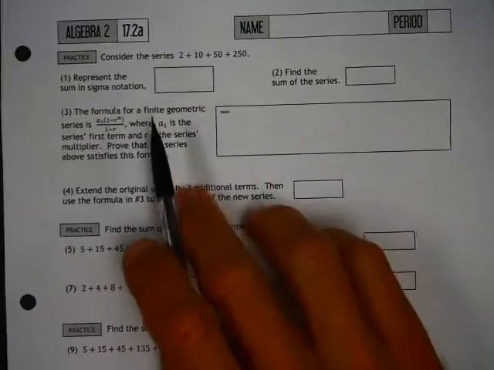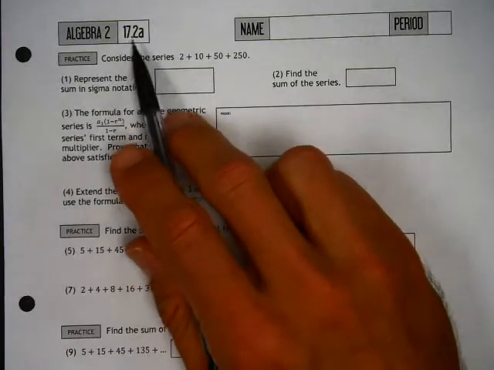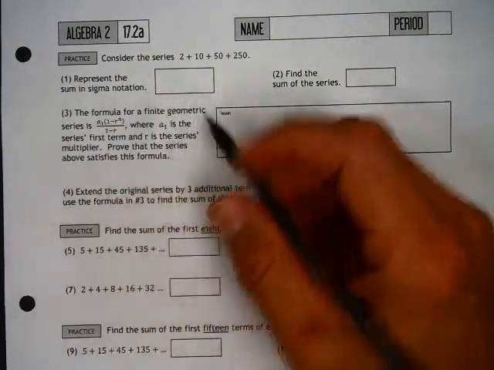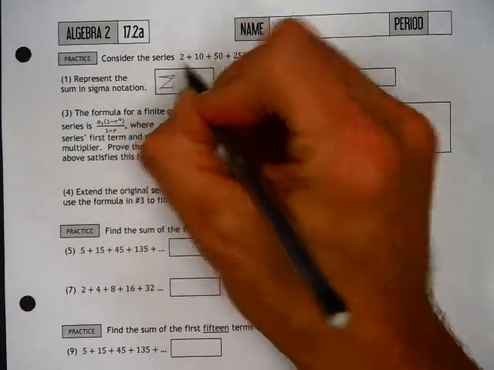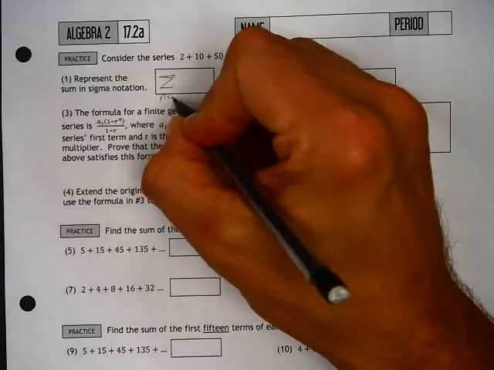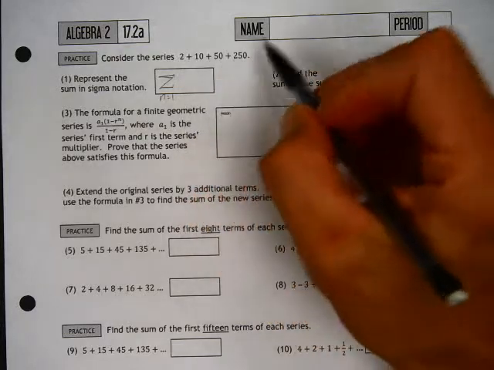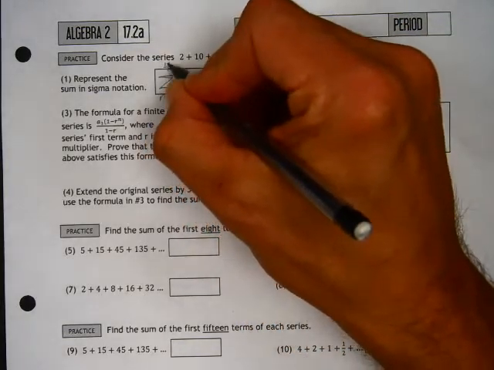Okay, this is 17.2a, the Canadian version, 17.2a. But if we're putting this in summation notation, that means we understand how this thing works, where we have n equals 1 to a certain amount. And since there's 1, 2, 3, 4 terms, the top's going to be 4.